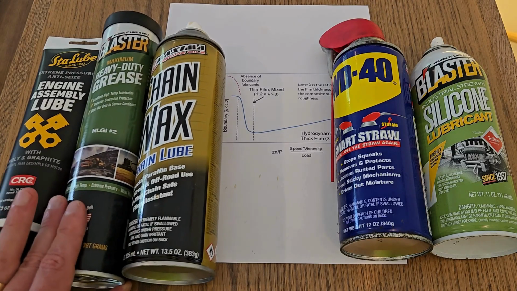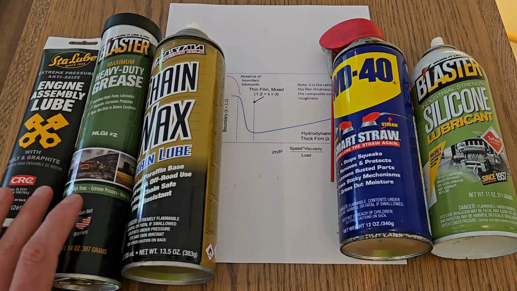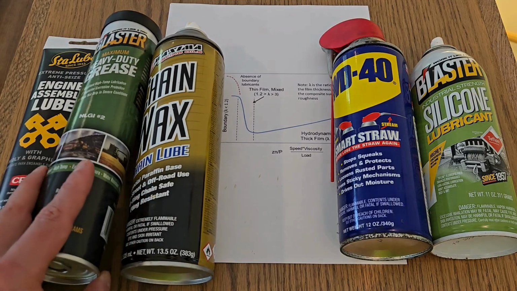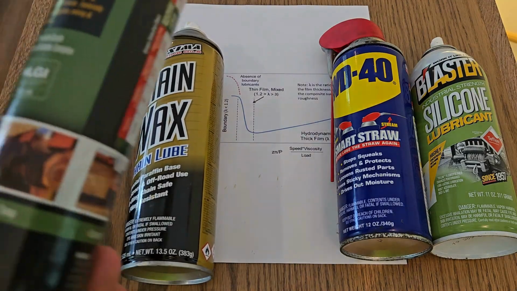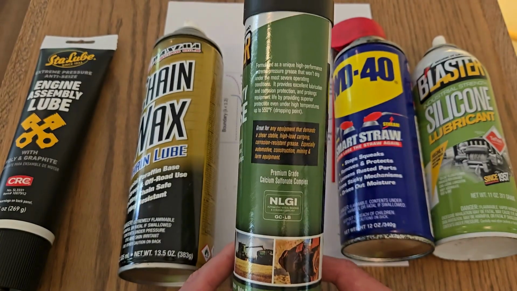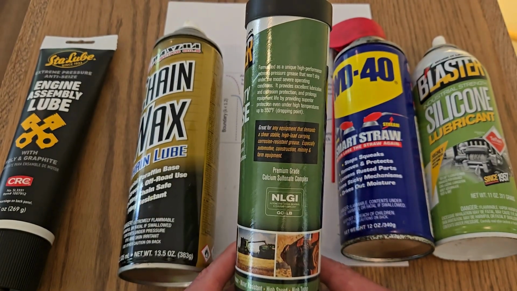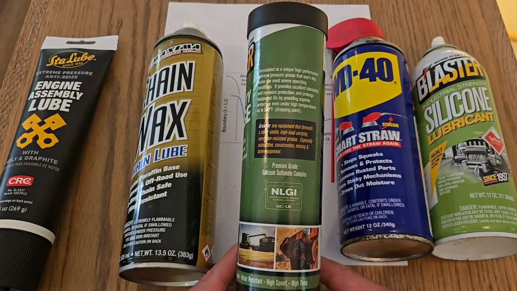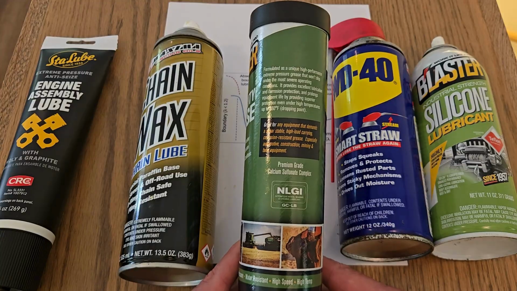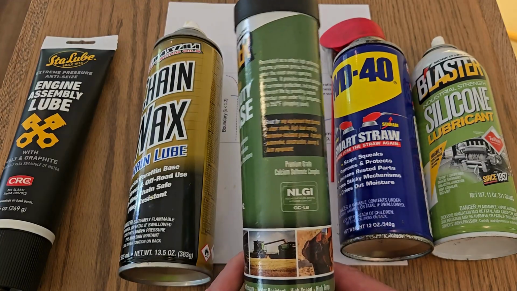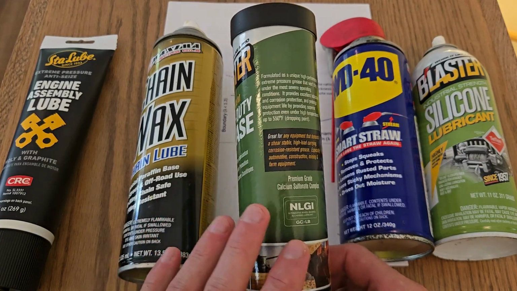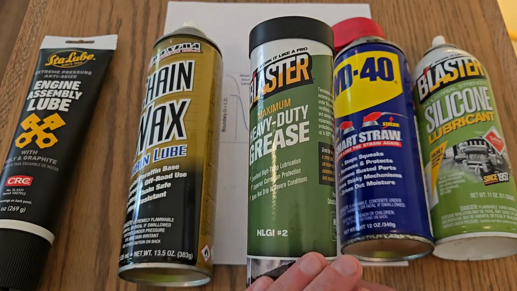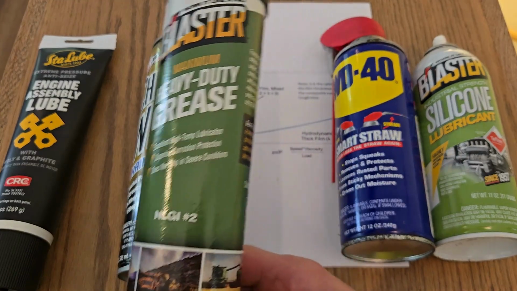The next one is this PB Blaster grease, but it actually has less to do with the brand and more about the chemistry. Here on the back of the label, we see that it's a calcium sulfonate complex. And that's actually the reason that I think it's more the chemistry of the grease and less the product.